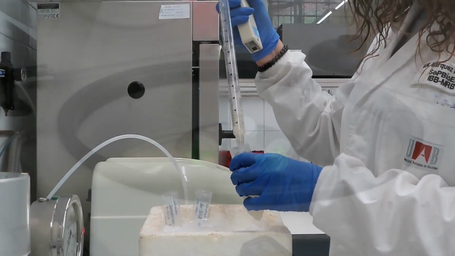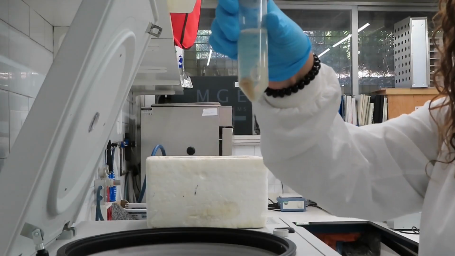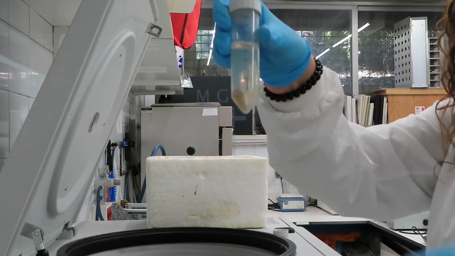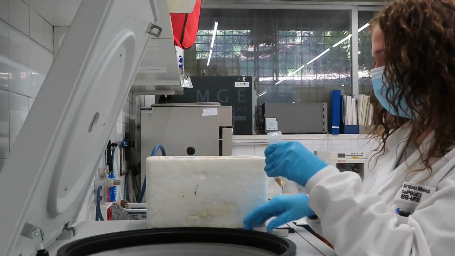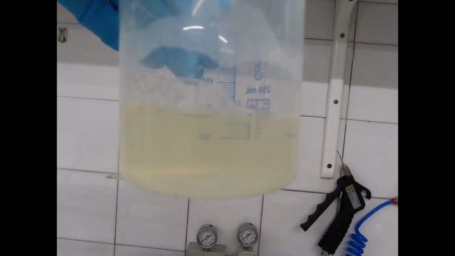Then the cell lysate is centrifuged for 45 minutes at 15,000 g to separate cell debris and insoluble proteins contained in the pellet from soluble proteins present in the supernatant. In this supernatant, a high amount of several soluble proteins is present, and it is necessary to proceed with protein purification to obtain the protein of interest as pure as possible.